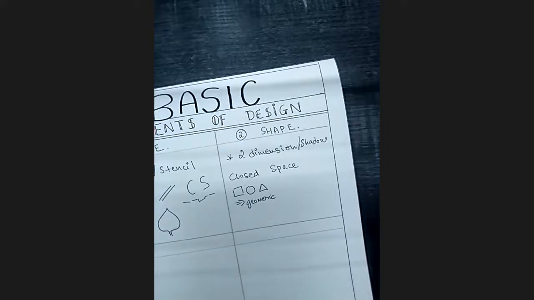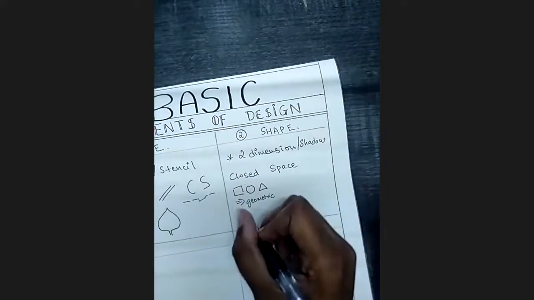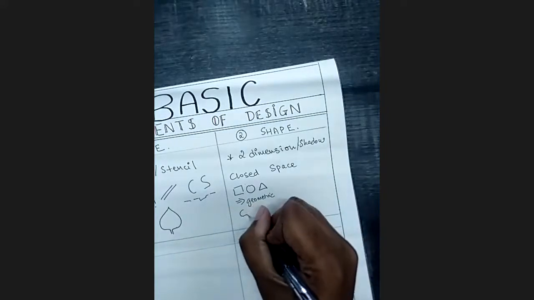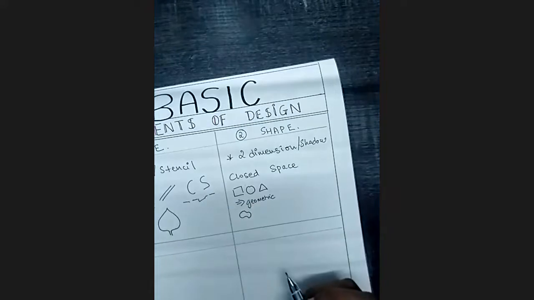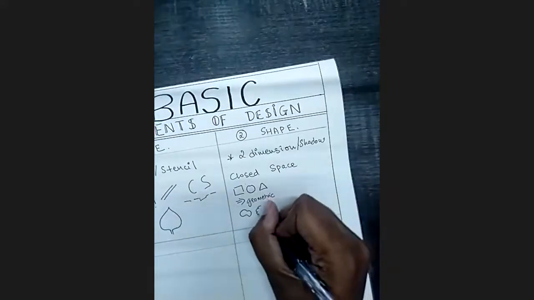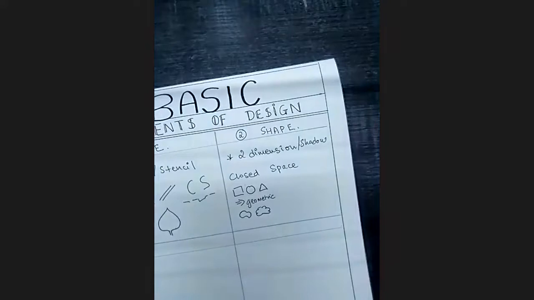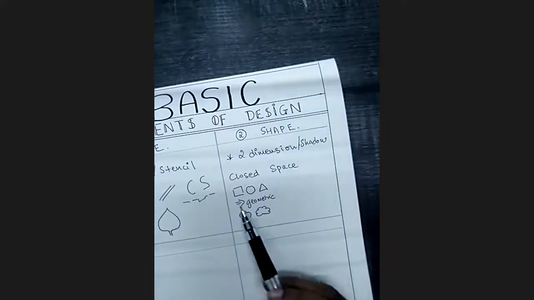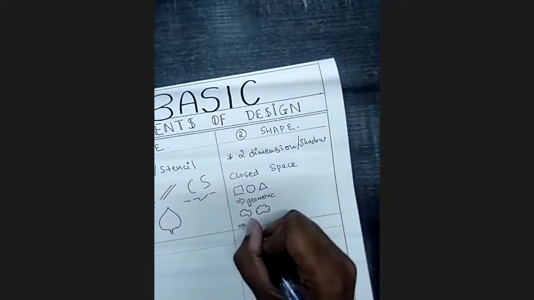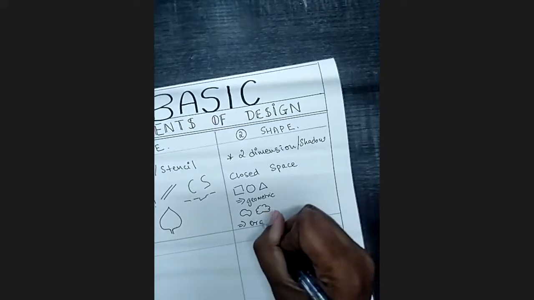When you have a shape that does not come in this category, it is going to look something like this, or maybe a cloud. These kinds of shapes which do not come under this category are called organic shapes.